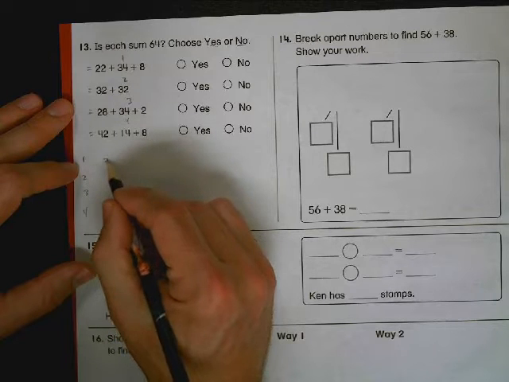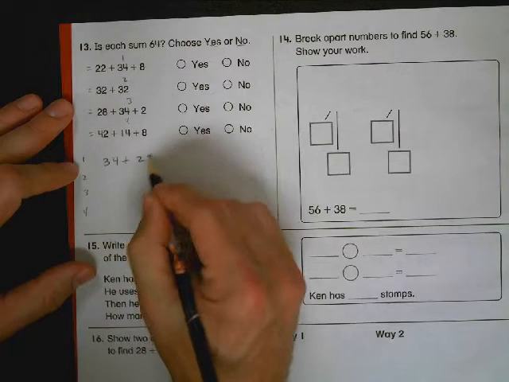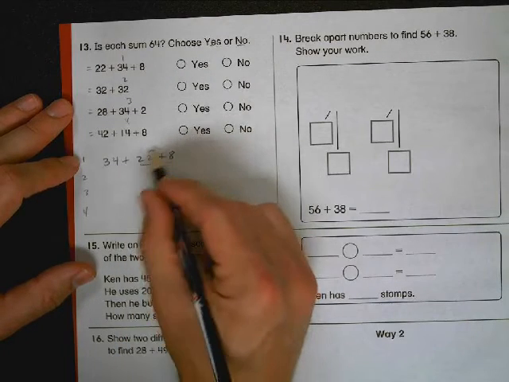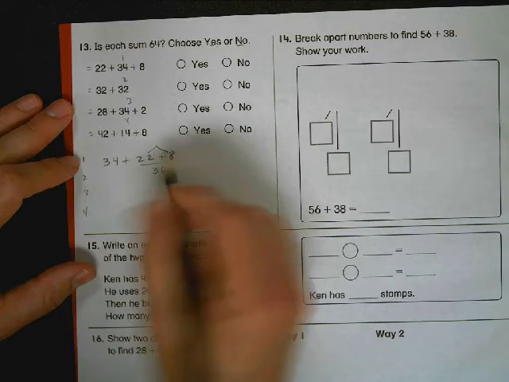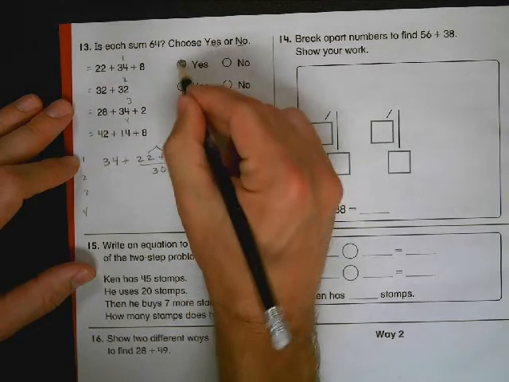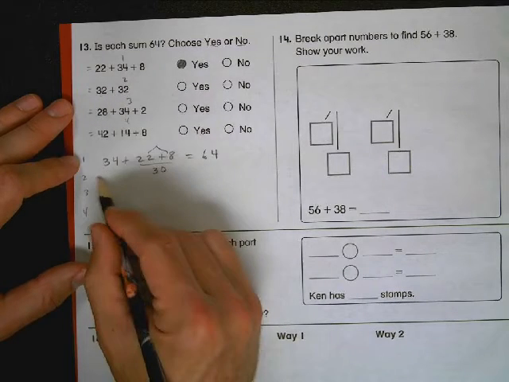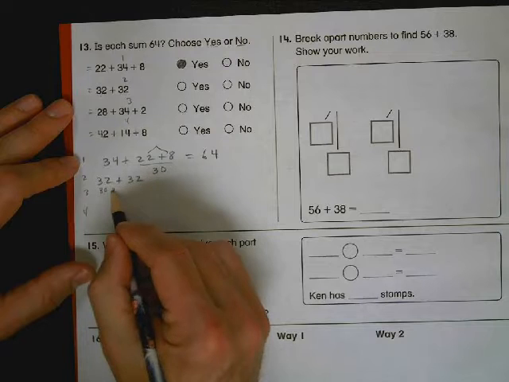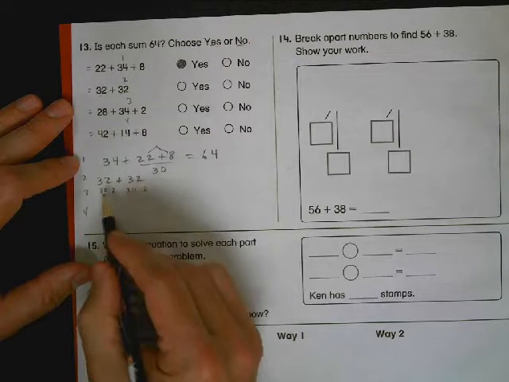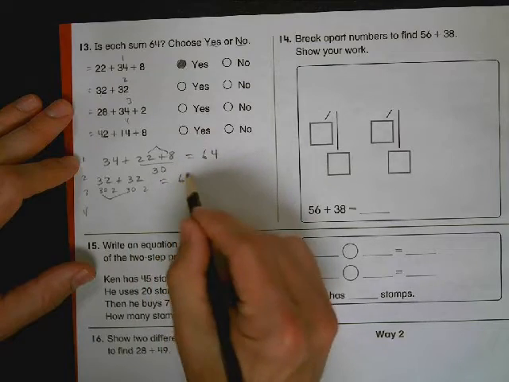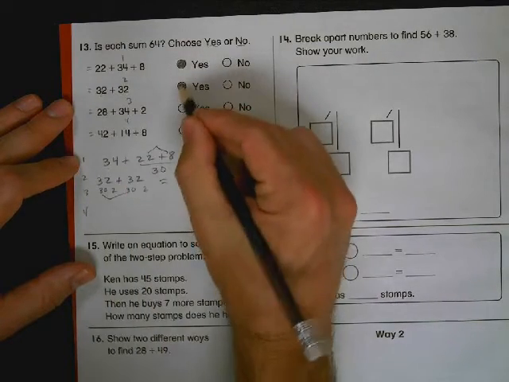I'll reorder this. 34 plus 22 plus 8. So 22 plus 8 is 30. So I'll add those together as 30. 34 plus 30 equals 64. So that's a yes. 32 and 32. 30 plus 30 is 60. 2 plus 2 is 4. That's equal to 64. So far, so good.